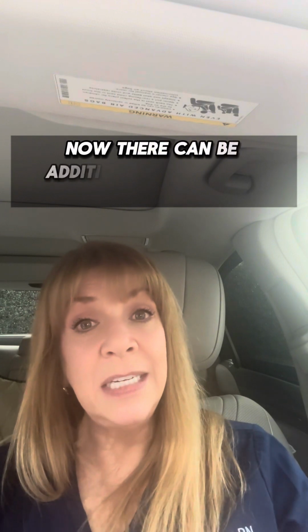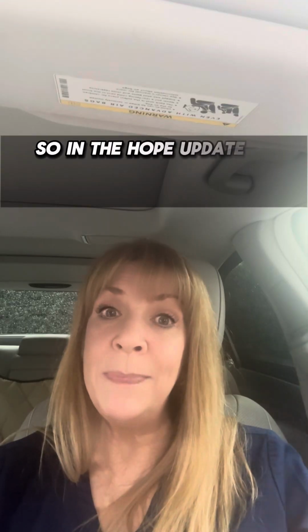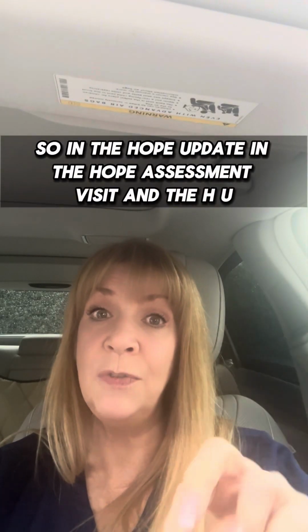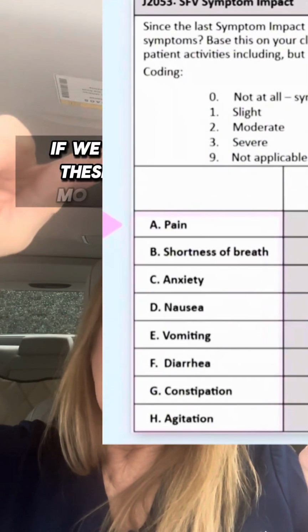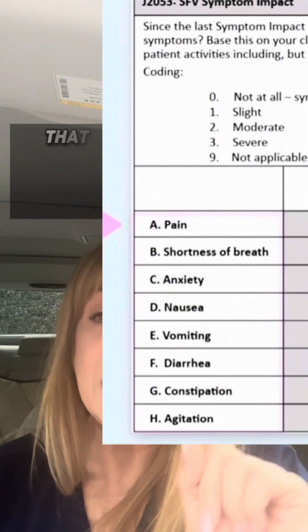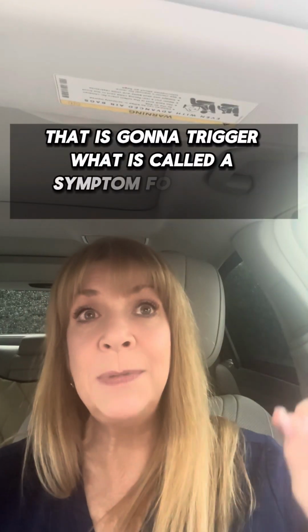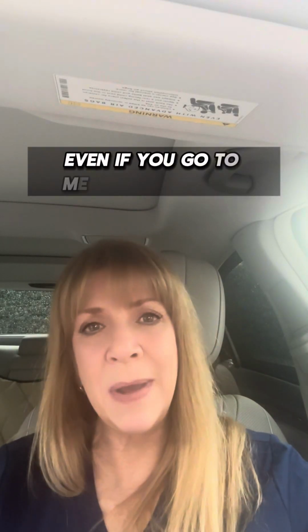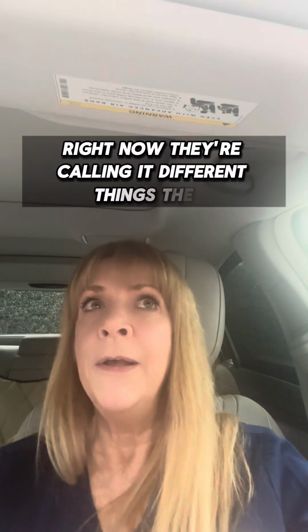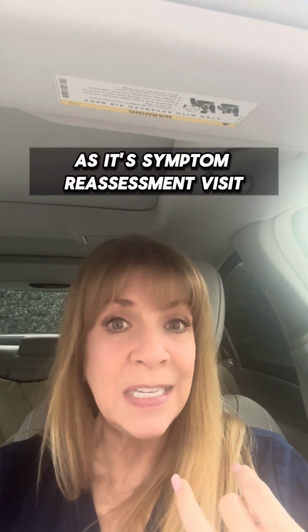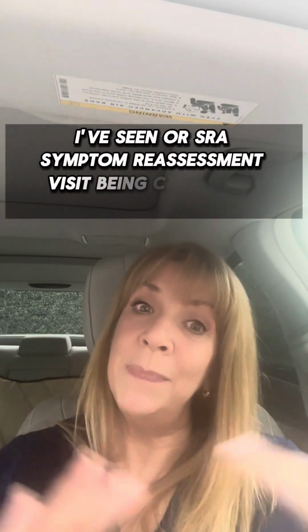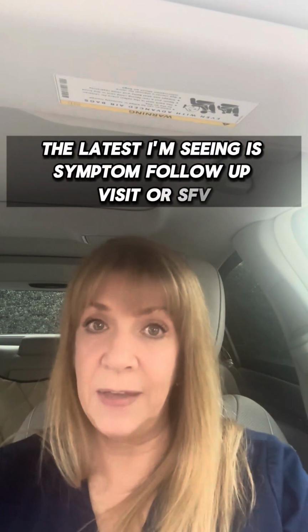Now, there can be additional visits that can be triggered depending on how we answer the questions. So in the HOPE assessment visit and the HUV1 and HUV2, if we answer any of these symptoms as moderate or severe, that is going to trigger what is called a symptom follow-up visit, or an SFV. Now, I have seen this called many different things. Even if you go to Medicare's website right now, they're calling it different things. It's symptom reassessment visit I've seen, or SRA. Symptom reassessment visit being called an SRV. The latest I'm seeing is symptom follow-up visit, or SFV.